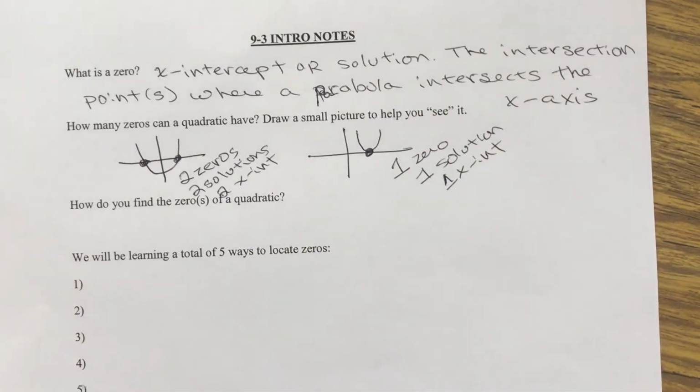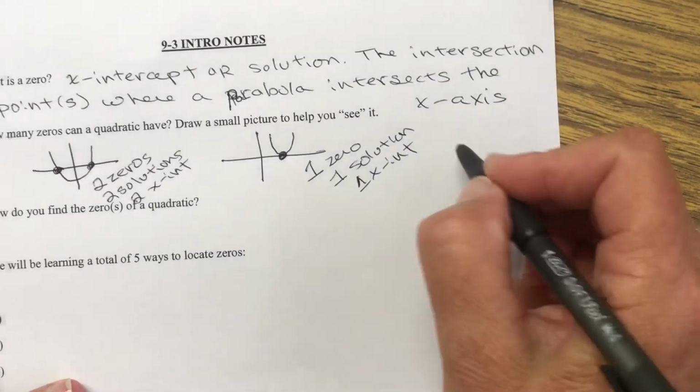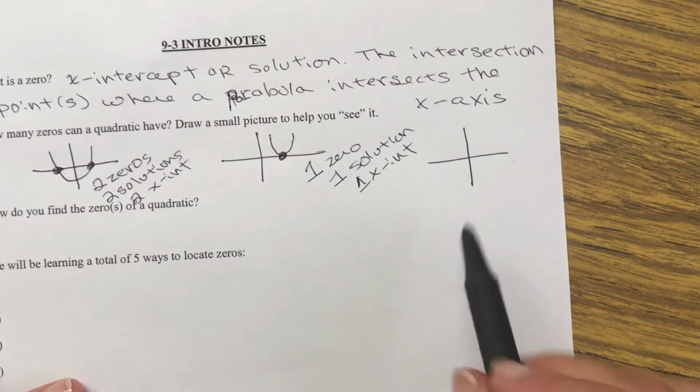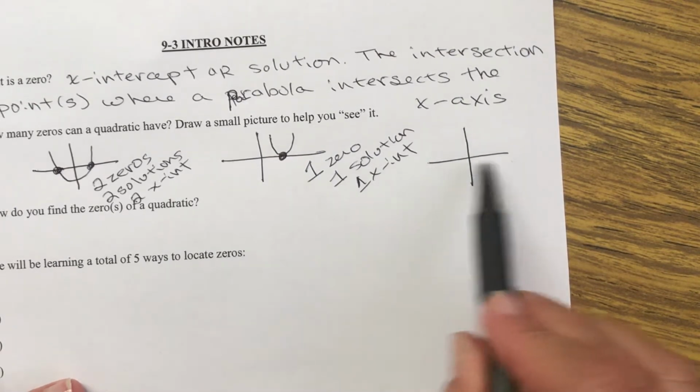Can you guys think of an example where a parabola would never cross the x-axis? What would that look like? Can you draw it before I draw it? How would I draw a parabola on this coordinate graph and never let it touch this axis?